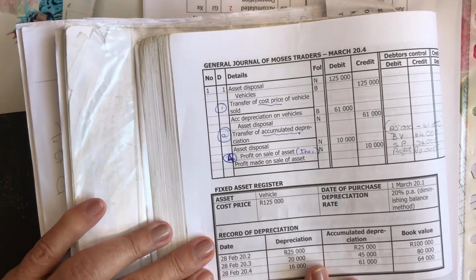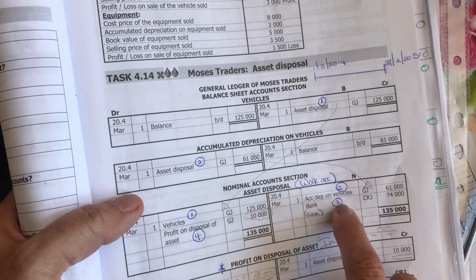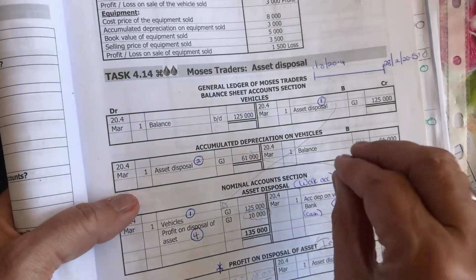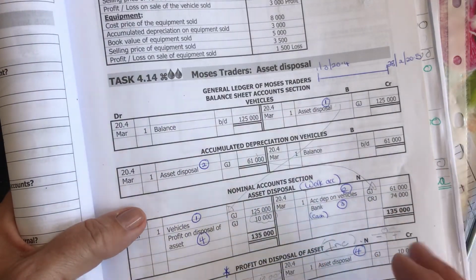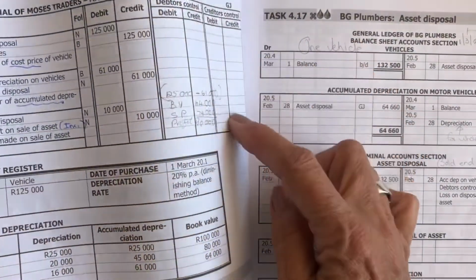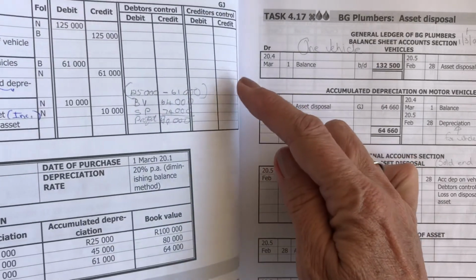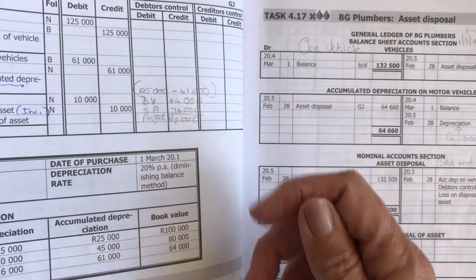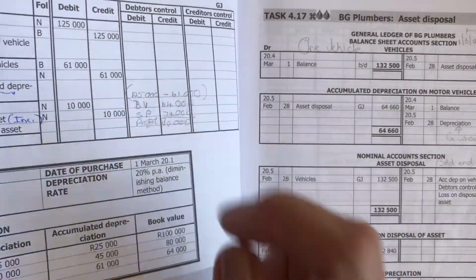Because the transaction part will always be on the credit side of asset disposal. So asset disposal, credit. So what debit? Trade-in would be creditors control, the name of the guy. And then you would just use the creditors control column here on the debit side. Because remember, it's a trade-in. So we're giving it in and we're going to owe them less. And that's why we put debit there.